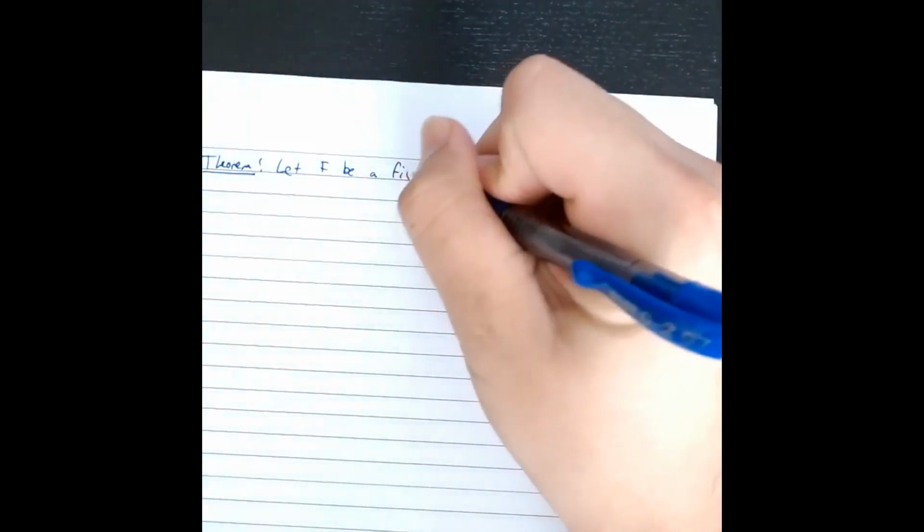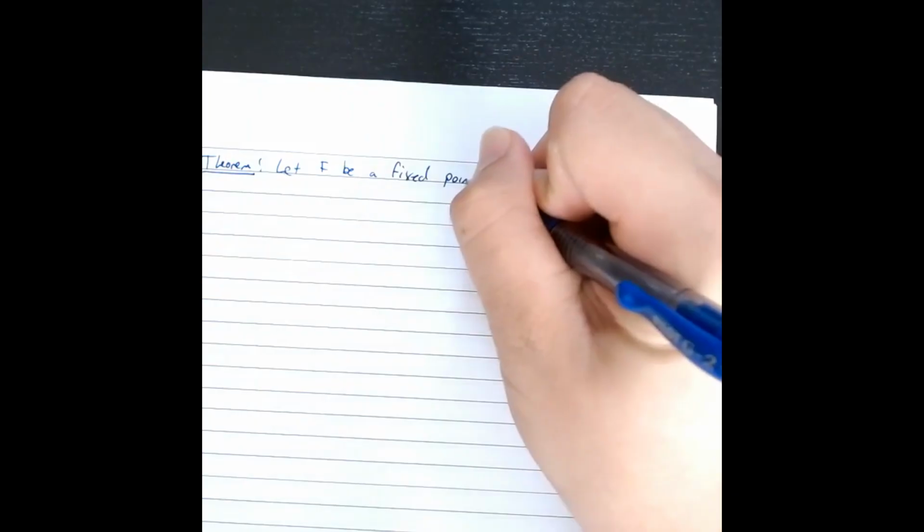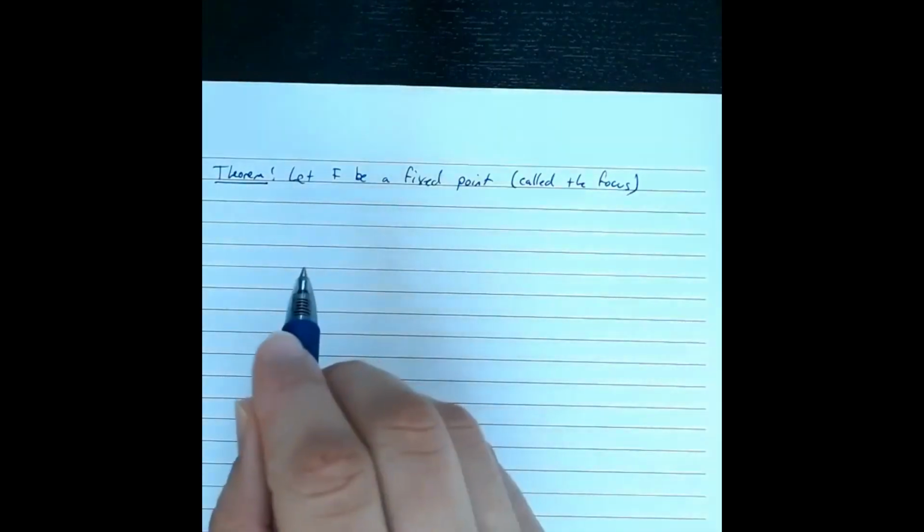So we begin with a fixed point. Let F be a fixed point, and it will not be moving. We call it F for focus. And let D be a fixed line. It's called the directrix. The directrix can be a line in any direction. However, for our purposes, we're going to be dealing with strictly horizontal or vertical lines. Hypothetically, they can be in any direction, though.